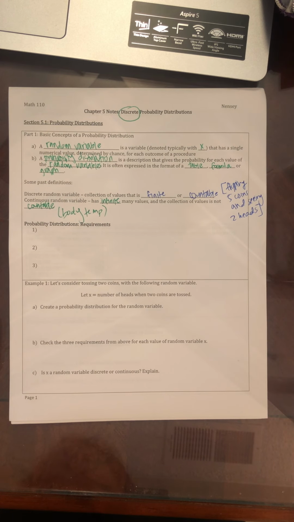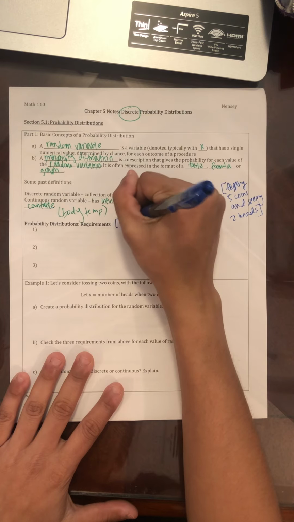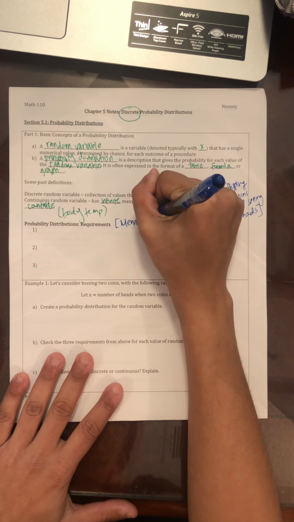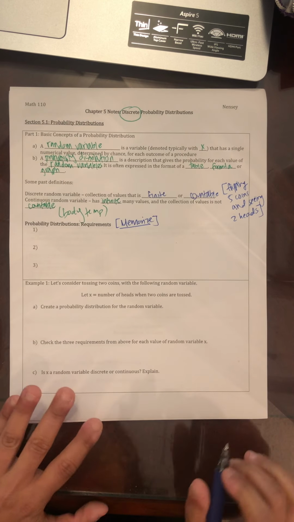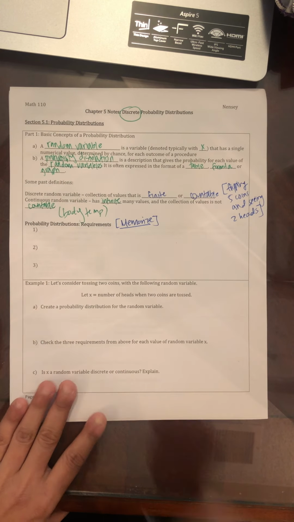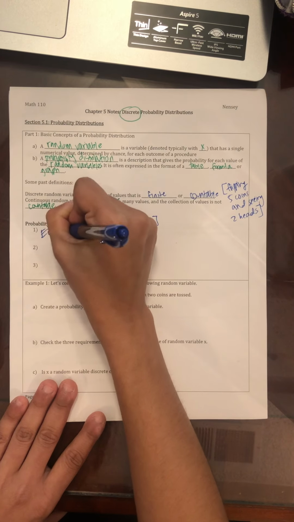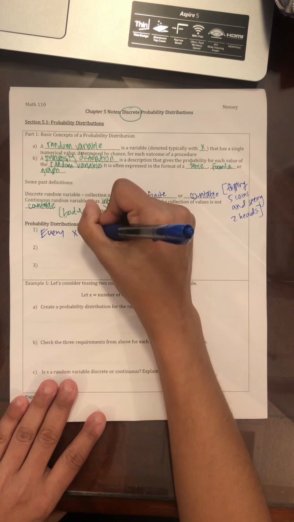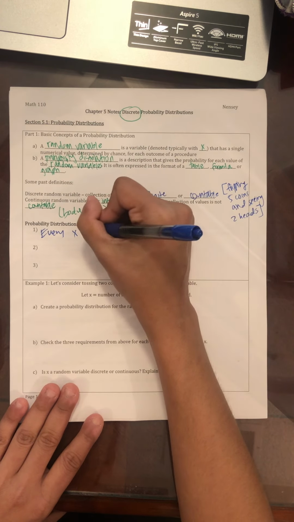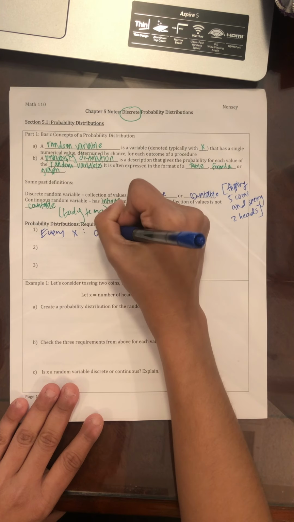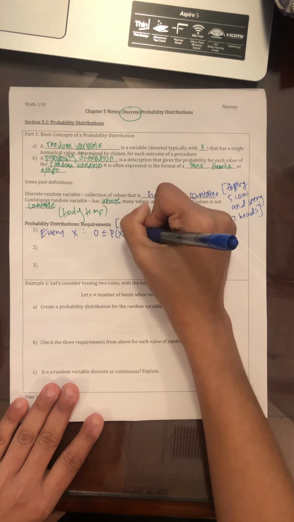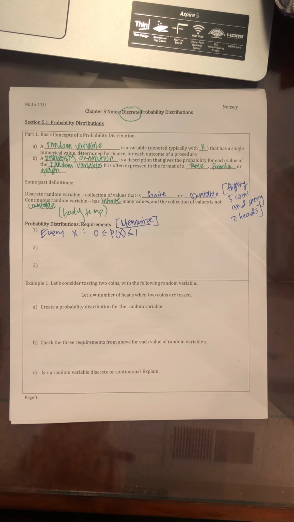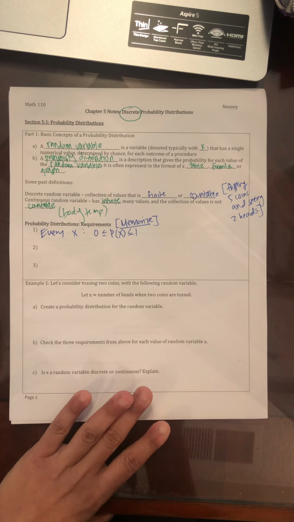Probability distributions, the requirements. I'm going to have you guys go ahead and write down, memorize, or make note of these. You're going to need to know these 3. So the first one is every x has to be between 0 and 1. So we're going to write the probability has to be between 0 and 1. And you saw that in chapter 4. Every probability should be between 0 and 1.